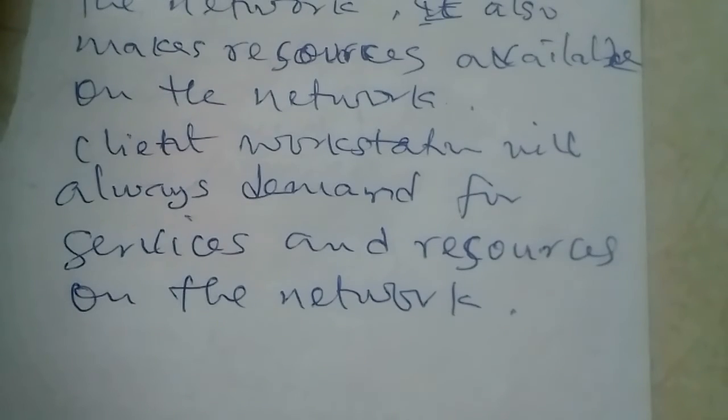So a client will only demand a service or services and maybe a resource or resources on the network. It cannot provide, a client cannot provide a service on the network.